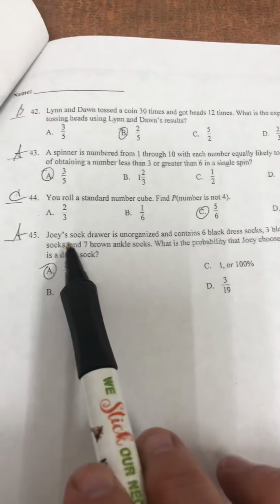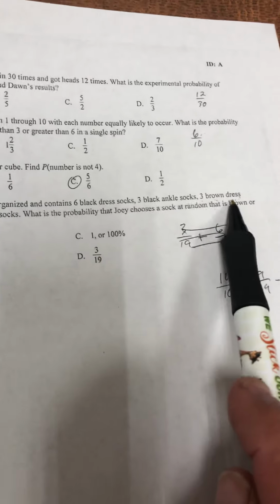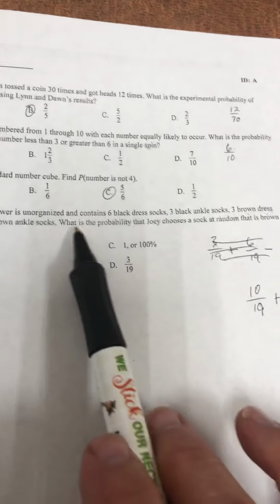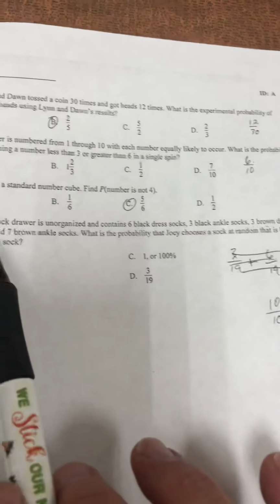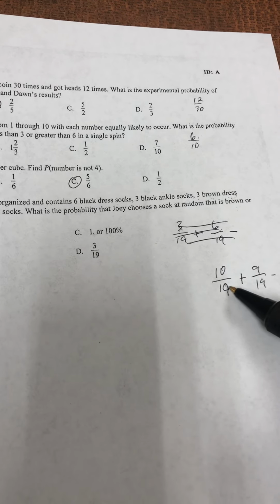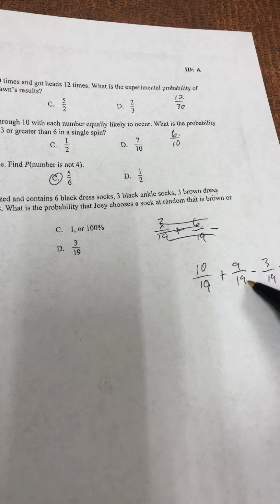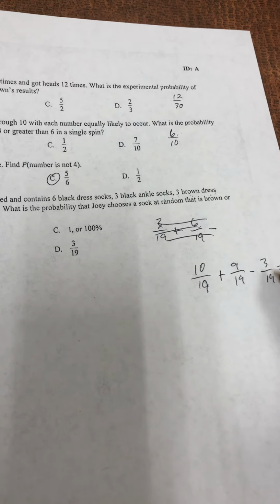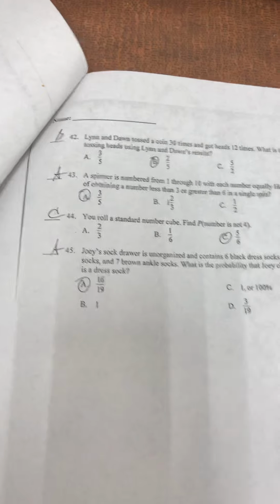And Joey's sock drawer is unorganized and contains 6 black dress socks, 3 black ankle socks, 3 brown dress socks, and 7 brown ankle socks. What is the probability that Joey chooses a sock at random that is brown or is a dress sock? Well, he's got 19 socks altogether. The 6 plus 3 plus 3 plus 7 is 19. So we have 10 out of 19 that are going to be the brown, 9 out of 19 that are going to be dress, minus the ones that are both brown and dress. So that would be 16 out of 19. A should be your answer for that one.